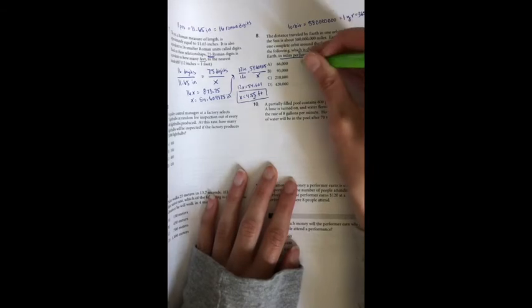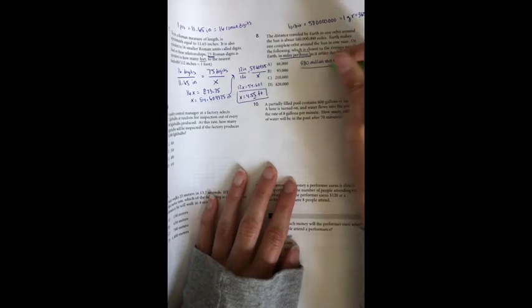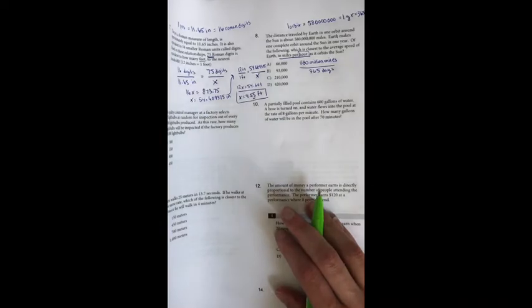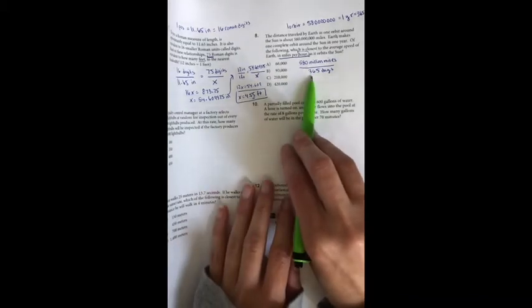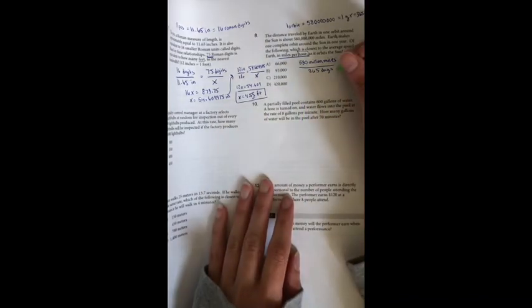So we have 580 million miles for 365 days. Really what we need to do is convert the days into hours. For each day there are 24 hours. So now I'm going to say times 24.